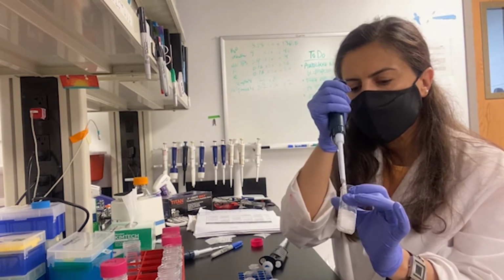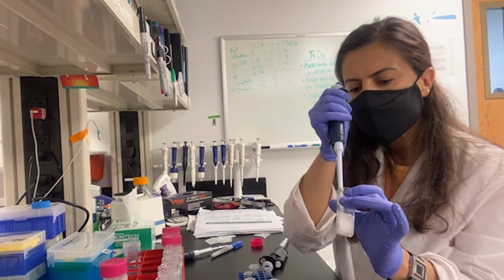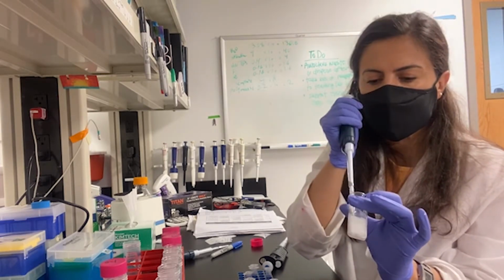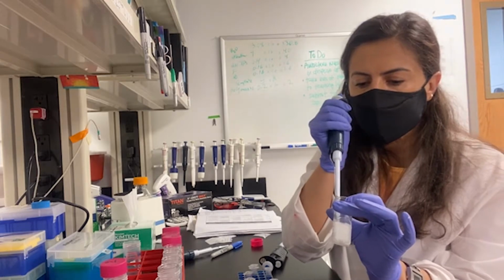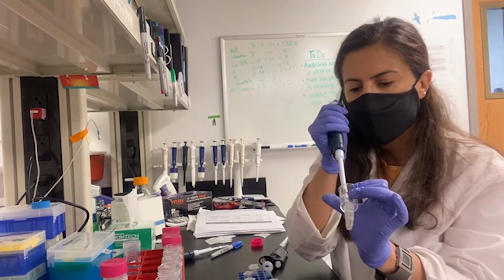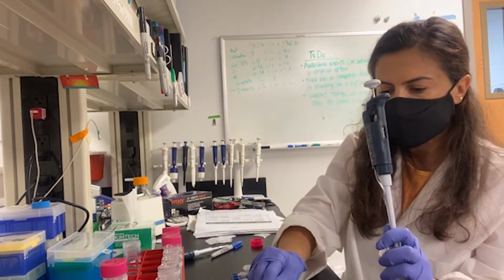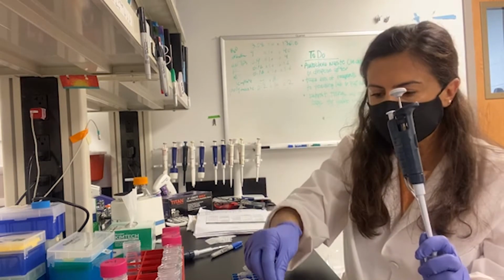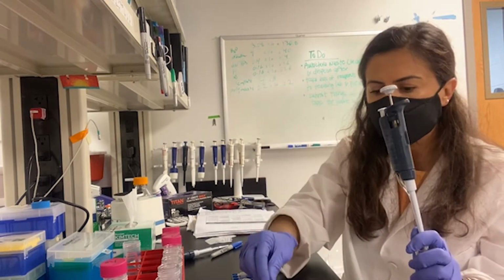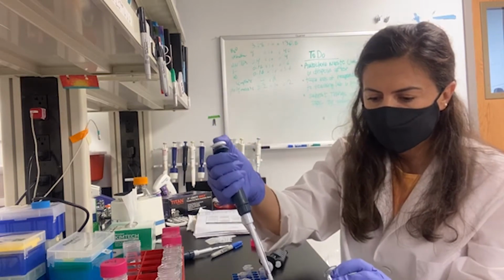I'm carefully sliding my pipette tips over the membrane. Now visually I see there is no film over my membrane, so I'm going to take the extract now into an Eppendorf tube, a sterile tube labeled accordingly. So I'm going to just transfer.